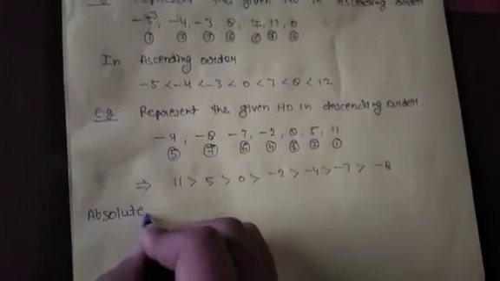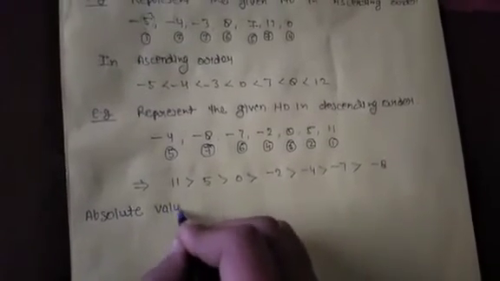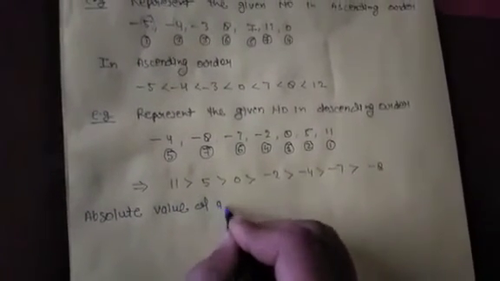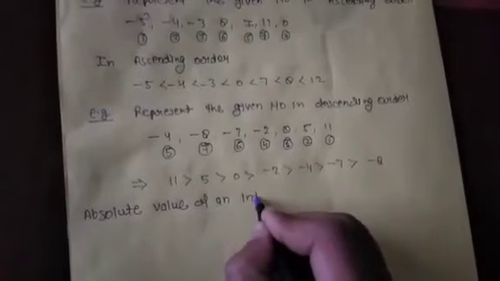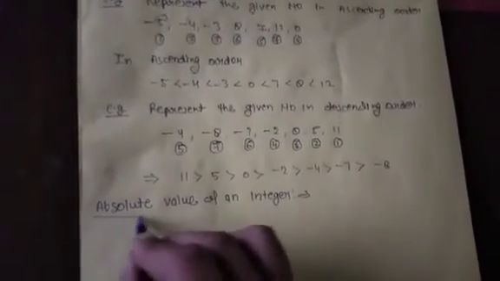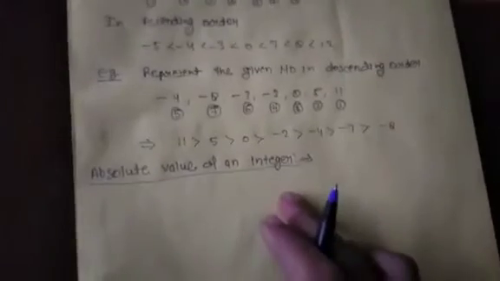Absolute value of an integer. We can learn here what is the absolute value.